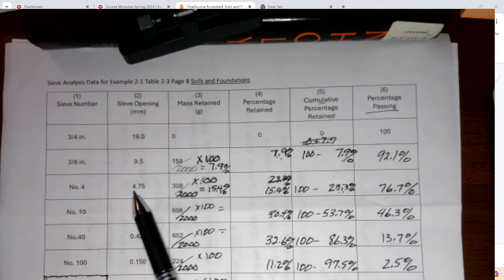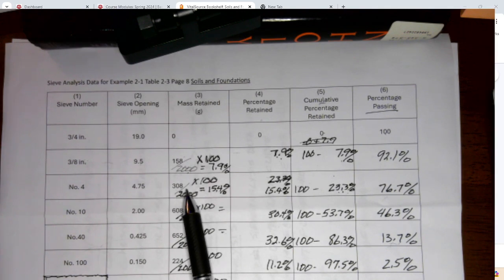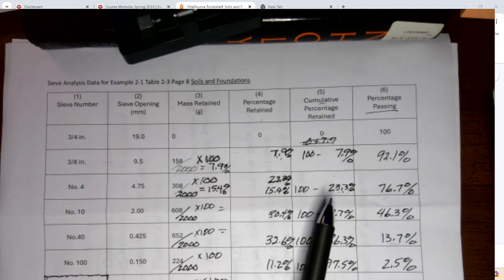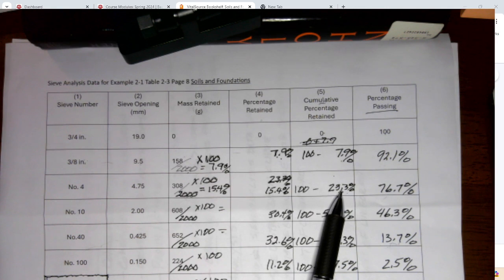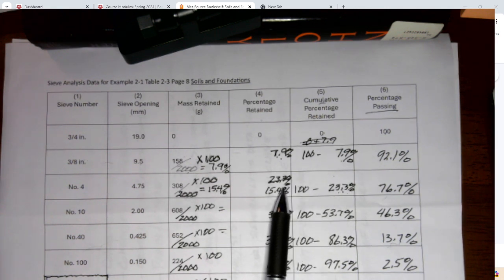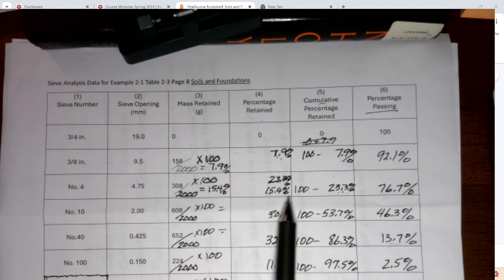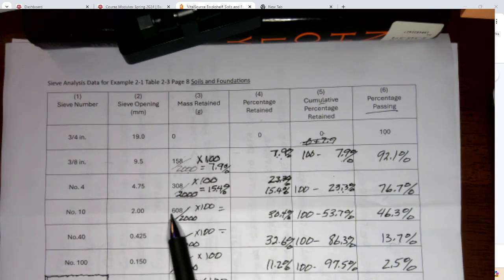Moving on to number 4, you have 308 grams divided by 2,000 and multiplied by 100 gives you 15.4% retained. Again, put it over here, and don't worry about the 100 right now. Take this 7.9 plus 15.4 and you get 23.3% retained. Go down to sieve number 10.